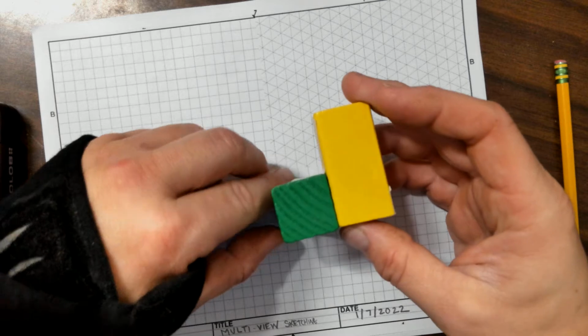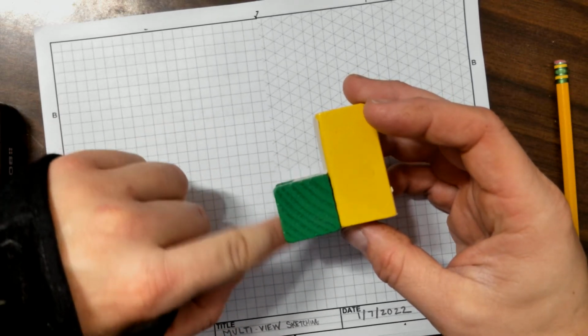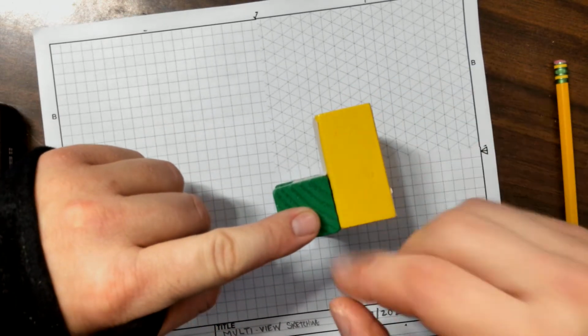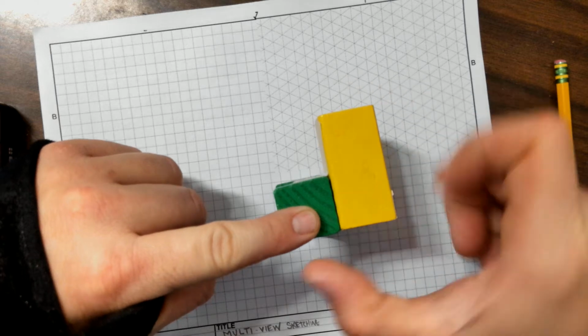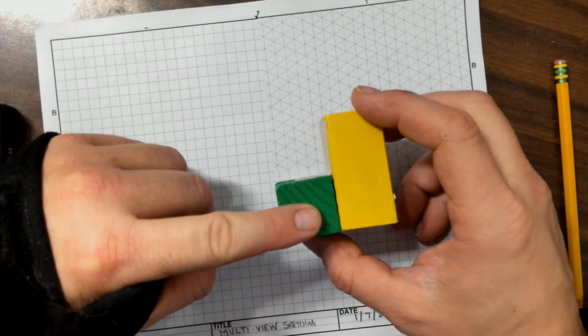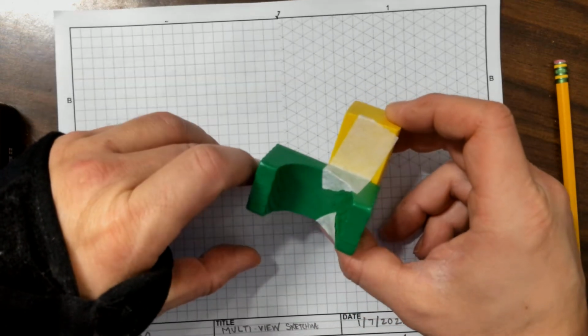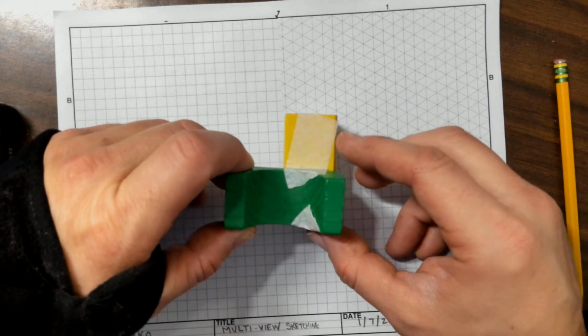If I turn it this way, you can't tell that there's a hollowed out section here. You can't tell how deep it is. You can tell how tall it is. You can tell how wide it is. So in order to completely describe this thing, we're going to need to use multiple views.